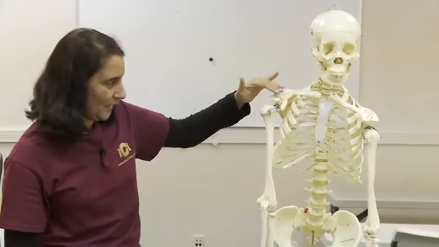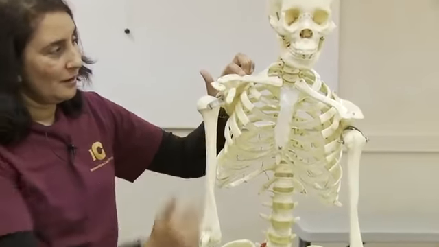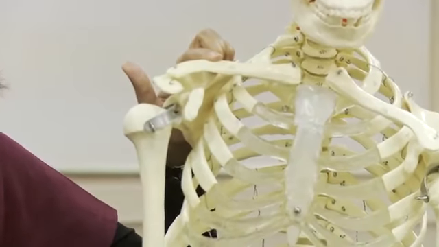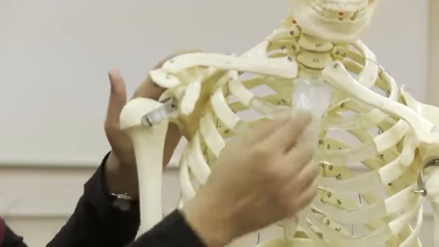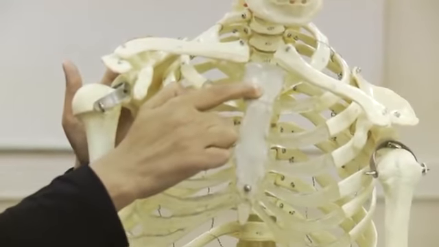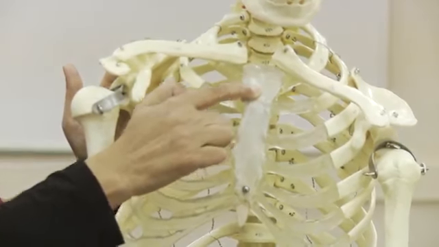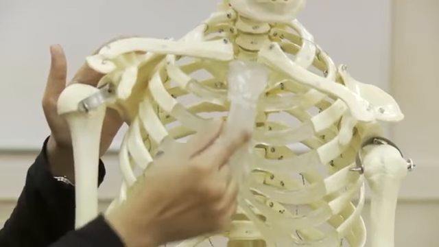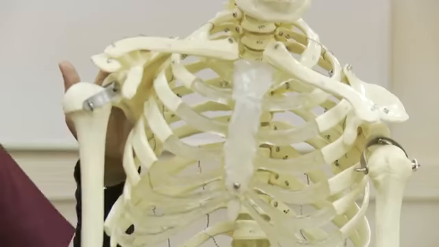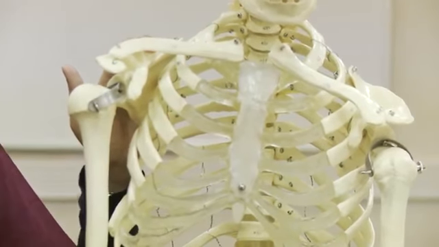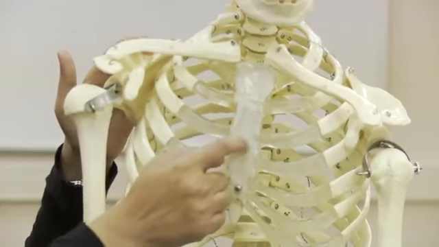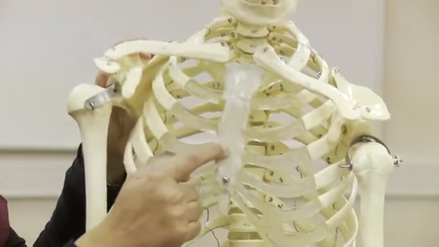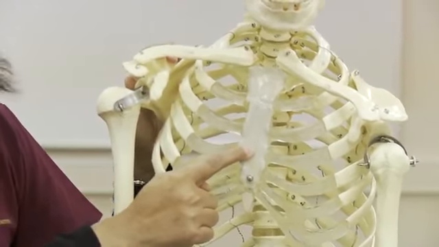Let's review again. This starts with C. It's the collarbone. So what exactly is this? It is the clavicle. And what about this one? It starts with M. This here is the manubrium. And what about this one? I told you this is the breastbone here. So what's the name of it? It is the sternum. This is the breastbone. It is also called the sternum.